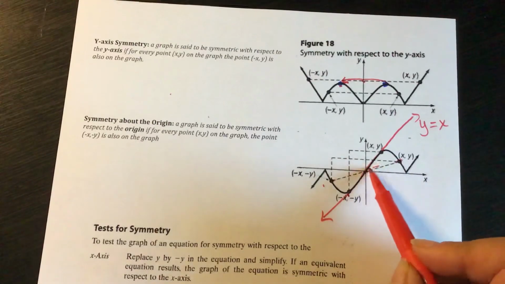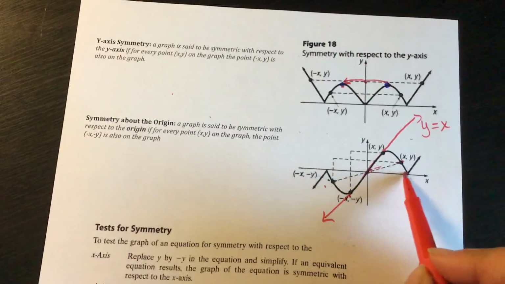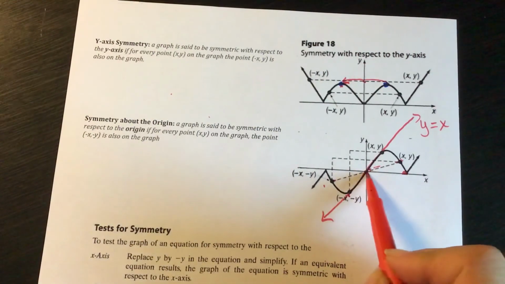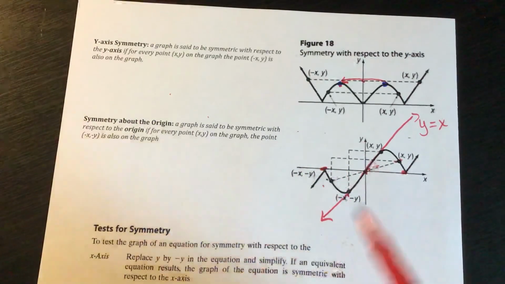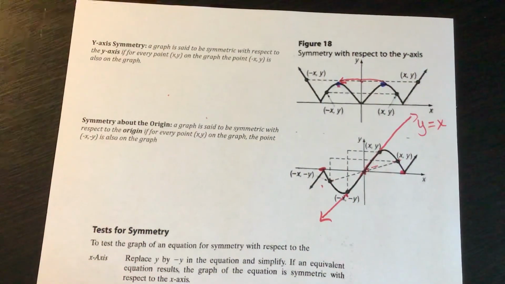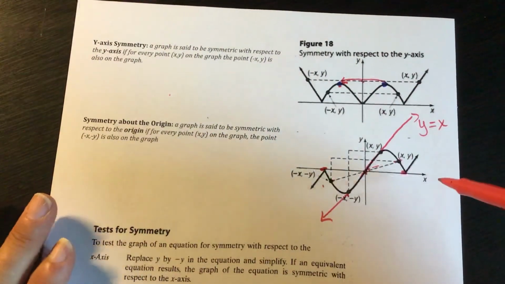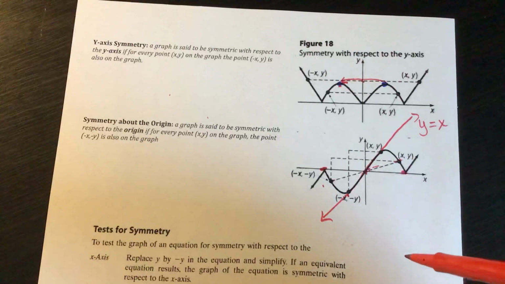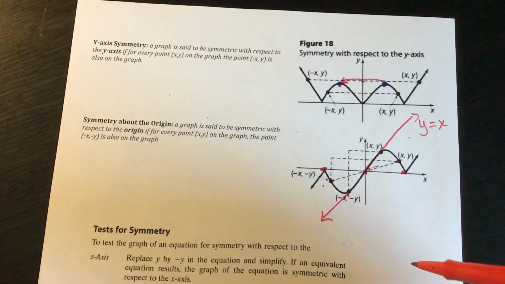I go to the origin and I reflect it the same distance. This point right here, if I go to the origin and continue on in that line to another point the same distance. Okay, so this just kind of talks a little bit about symmetry, and in the second part of this lesson, we're going to look at symmetry a little bit more in depth.